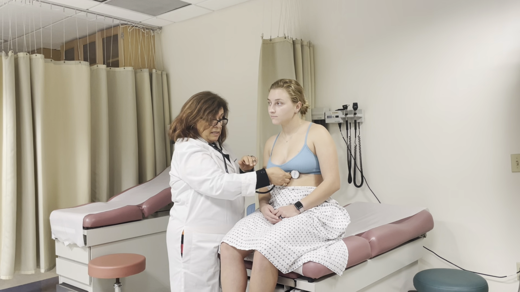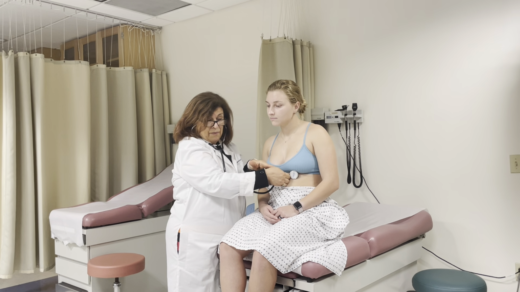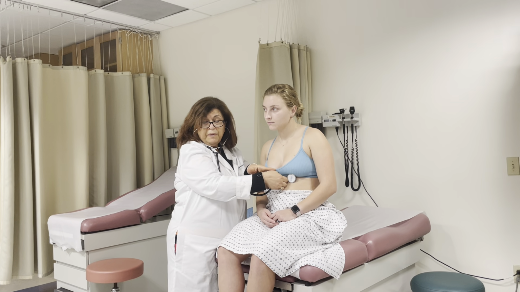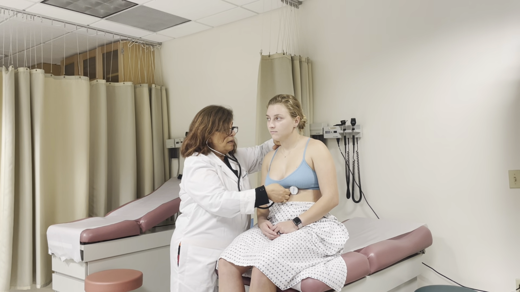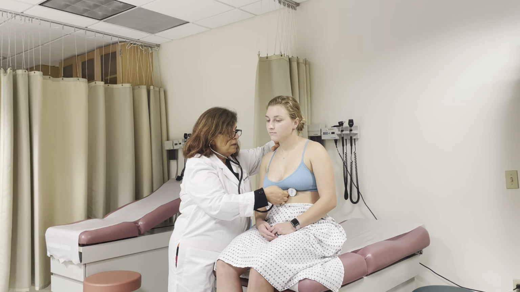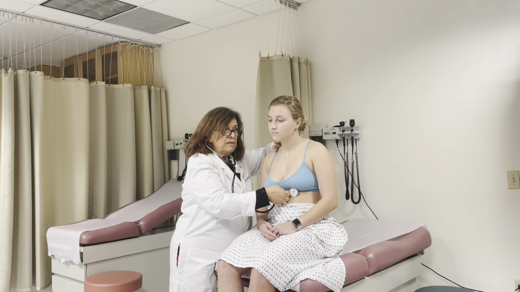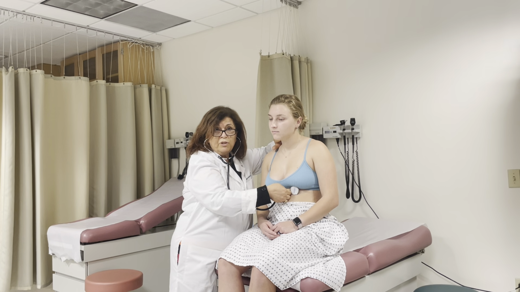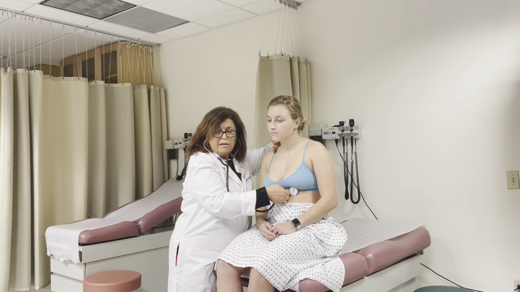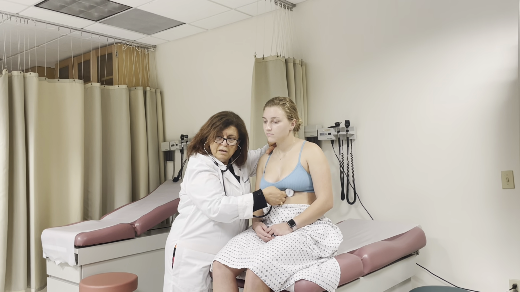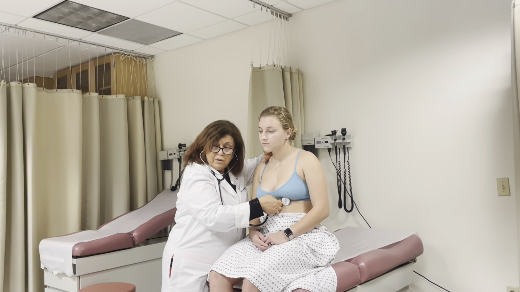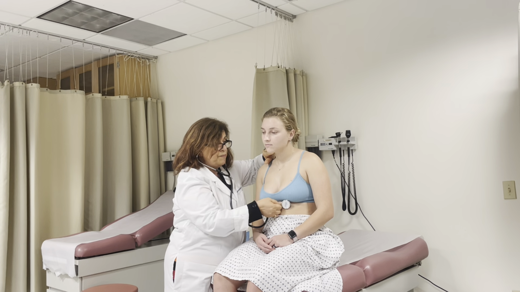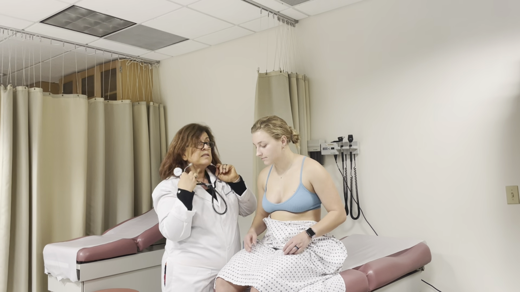Okay, since I'm doing the PMI, point of maximum impulse, I'm going to be checking the carotid artery to make sure that they're synchronous, and they are. Okay, it's synchronous. Okay, all right, this is it, I'm done.